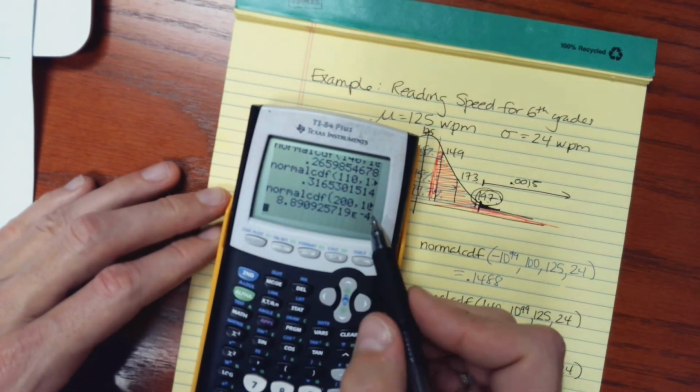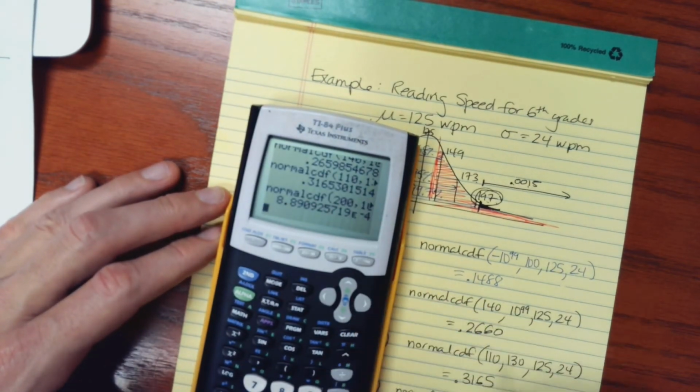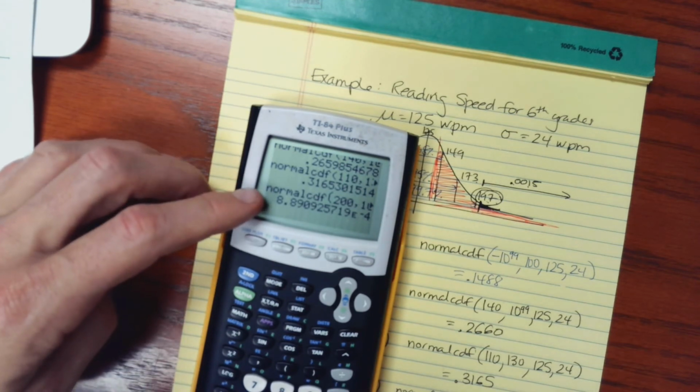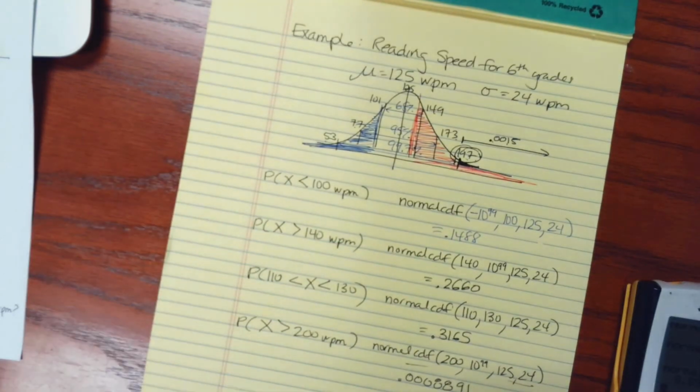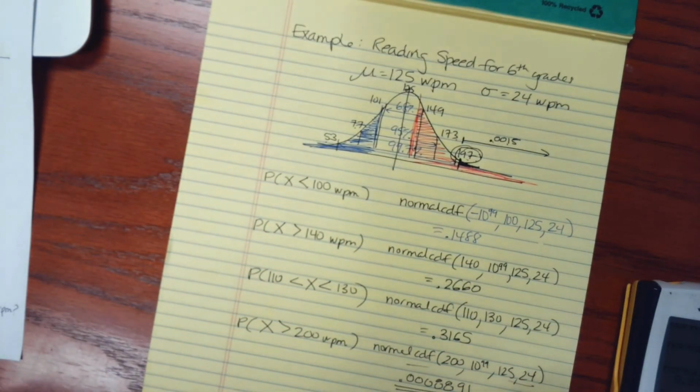Yes, we get an answer with an e to the negative 4. That means there are actually 3 zeros that precede this 8. So the probability is very small. This is highly unusual.